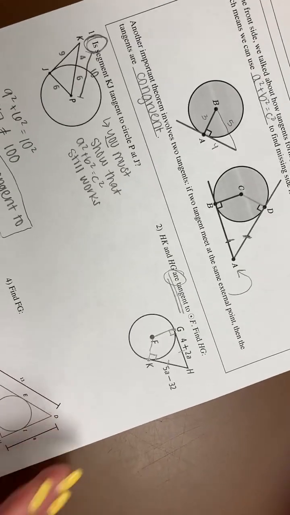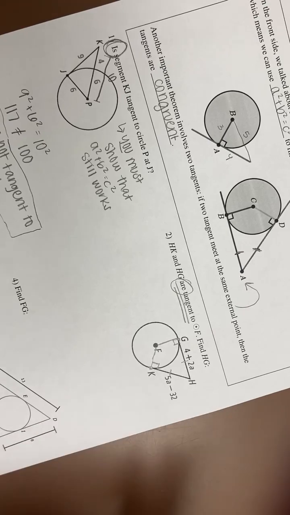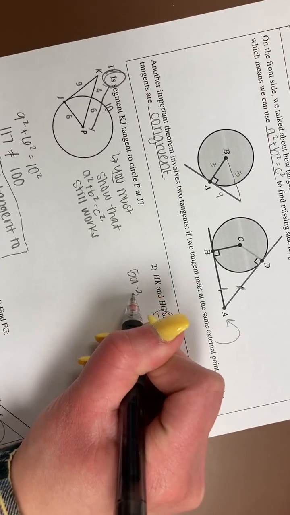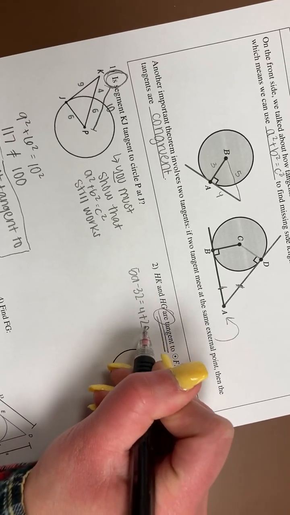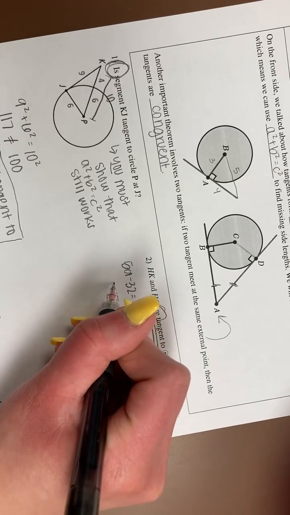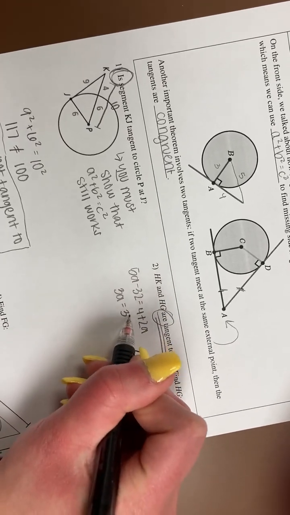And now we're going to be back to another algebra problem where I take this side and set it equal to that side. So 5a minus 32 equals 4 plus 2a. I'm going to solve for a by moving the 2a to the other side. And I get 3a equals, okay, add 32, 36.